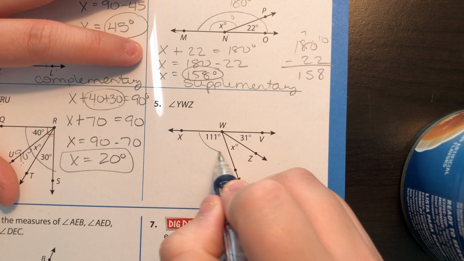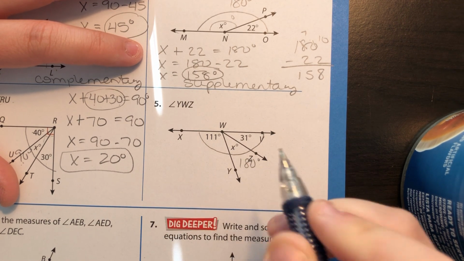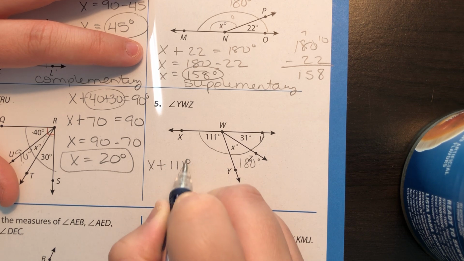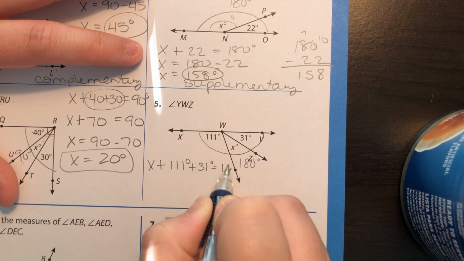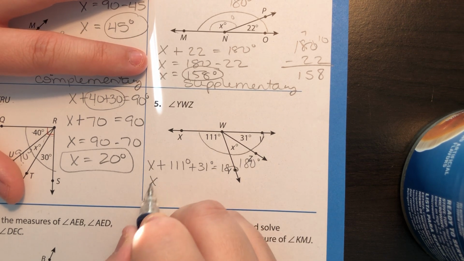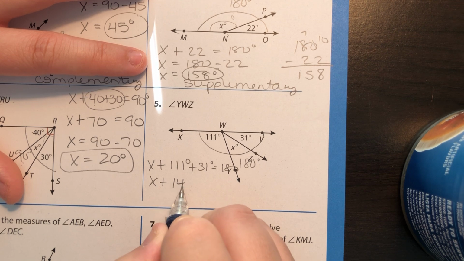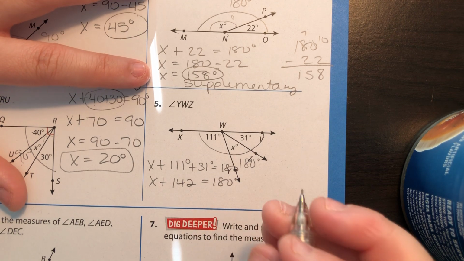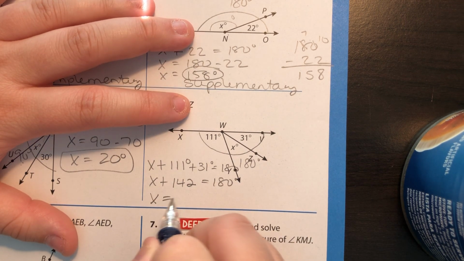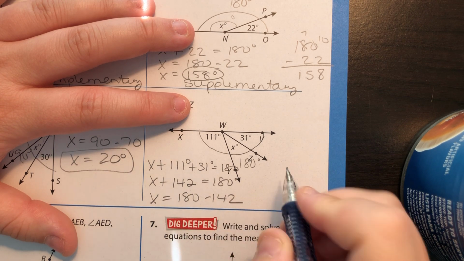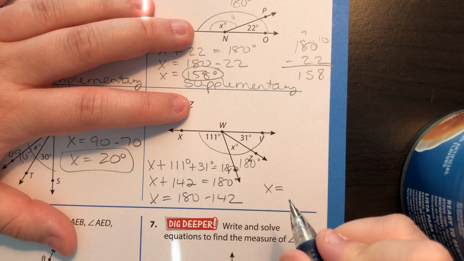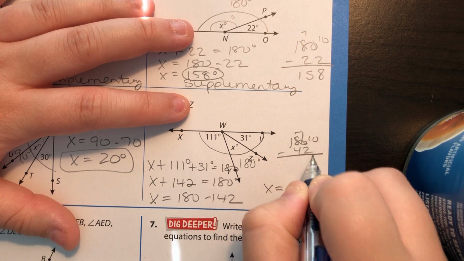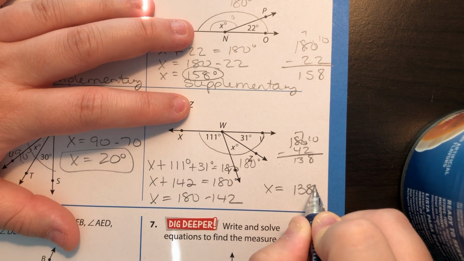Okay, these are supplementary angles, meaning that all 3 add up to 180. So my equation must be X plus 111 plus 31 equals 180. Add the 2 that you already know. So this is 142 equals 180. And now you subtract. So X equals 180 minus 142 to find the missing angle. So X equals 180 minus 142. That's a 7, that's a 10, that's an 8. 38 degrees.